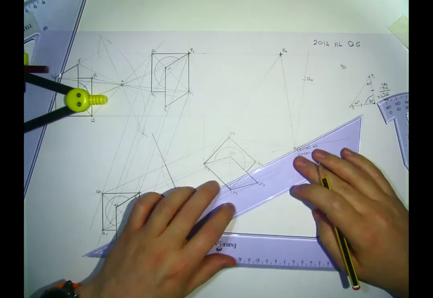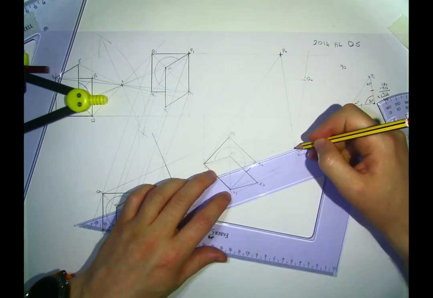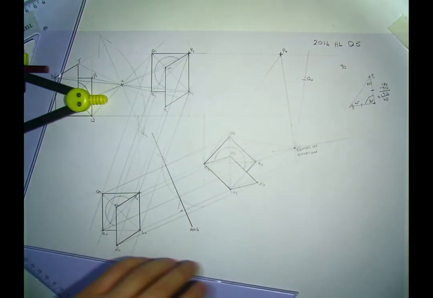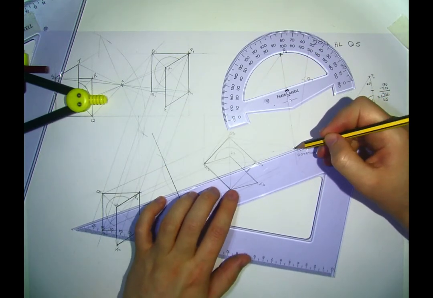I'm going to repeat this for the 4 other points. So again, same process, same procedure. Join point R3 to the center of rotation. We're going to measure an angle of 90 degrees. I'm just going to extend this so I can measure it with the protractor properly.